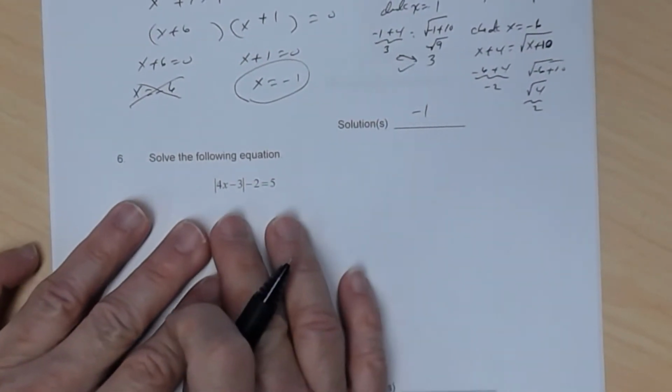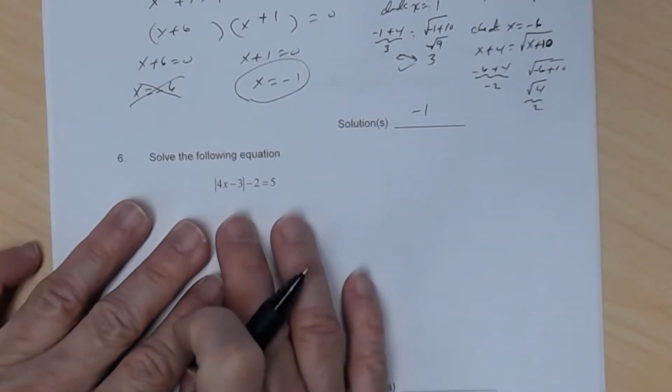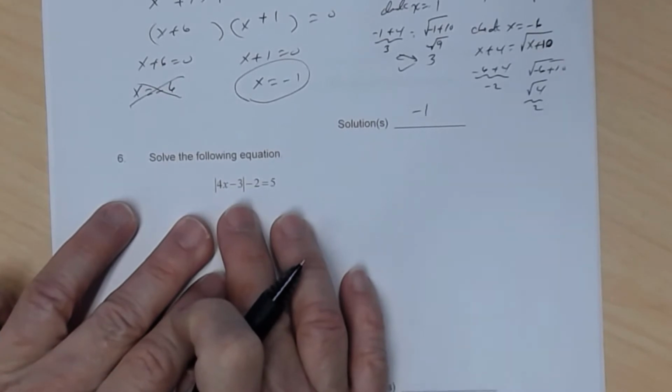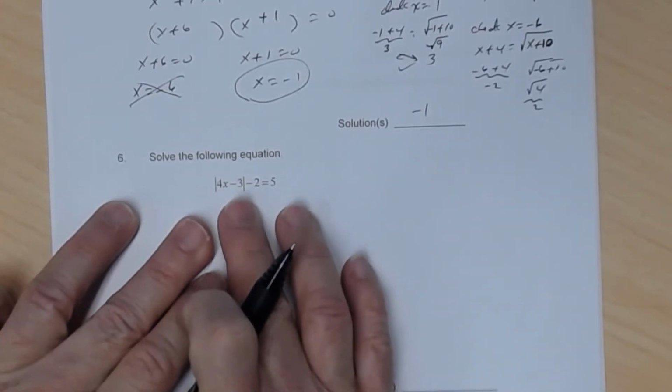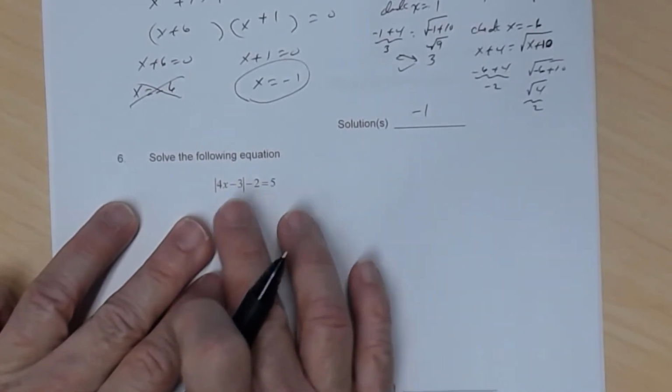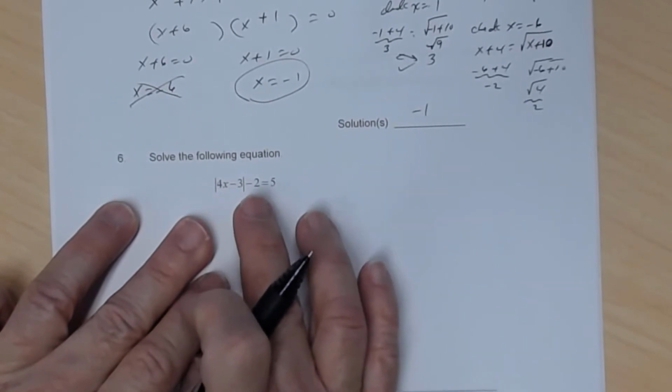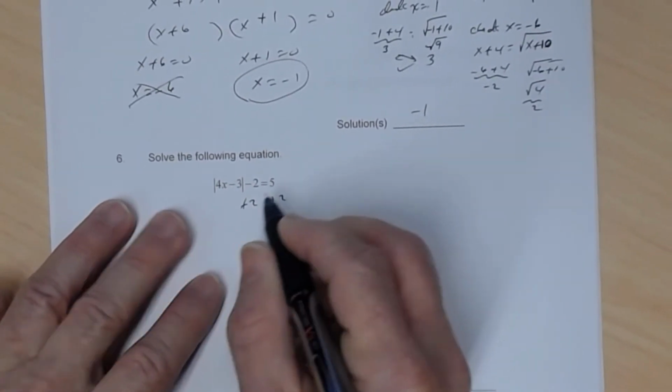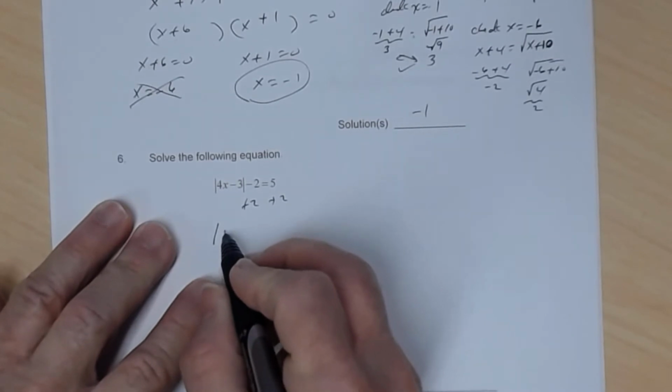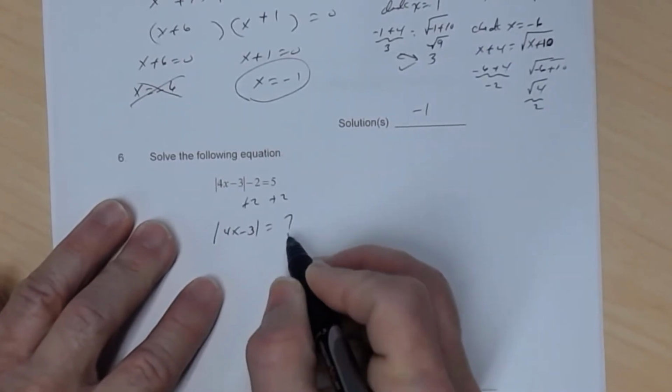Okay, with number 6, now this is version 1. So number 6, remember when solving an absolute value equation, you gotta get the absolute value by itself. The absolute value bar is the expression by itself. So you're gonna add 2 to both sides. So I get the absolute value of 4x minus 3 is equal to 7.